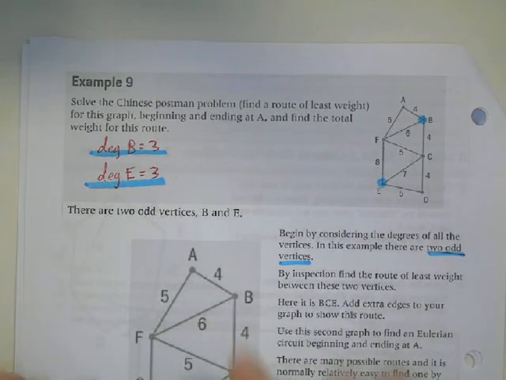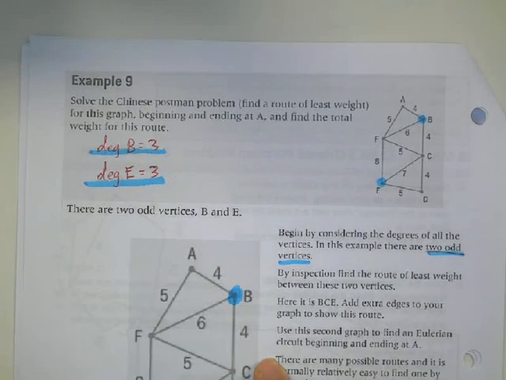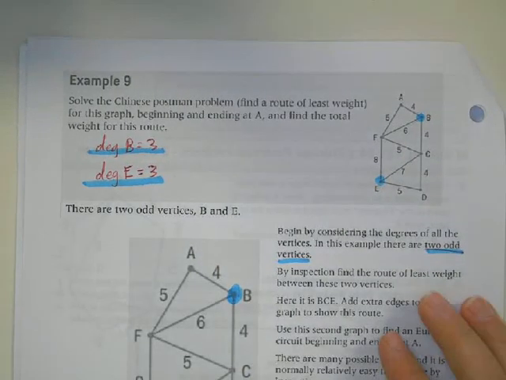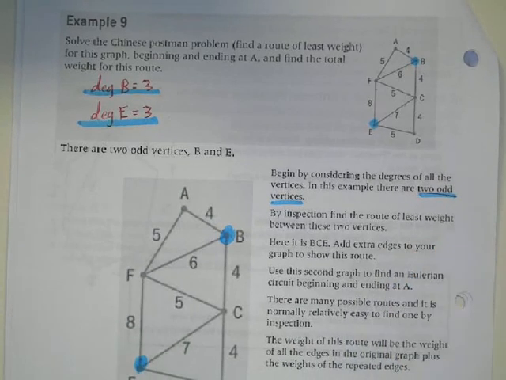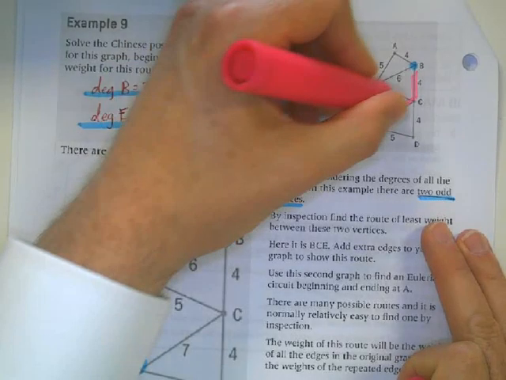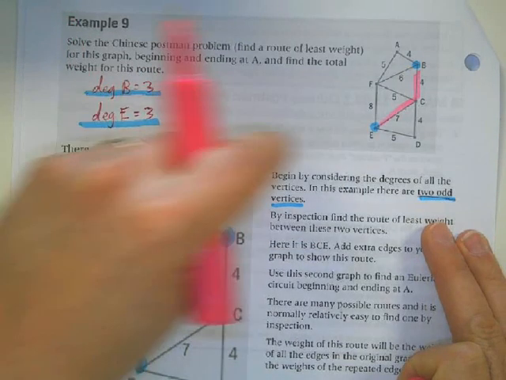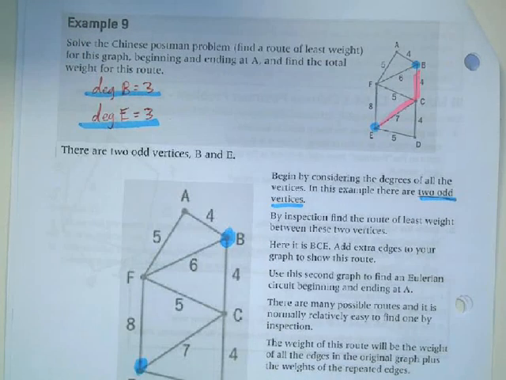So between B and E, the least weighted route is from here to here, because 8 plus 6 is 14, while 7 plus 4 is 11.